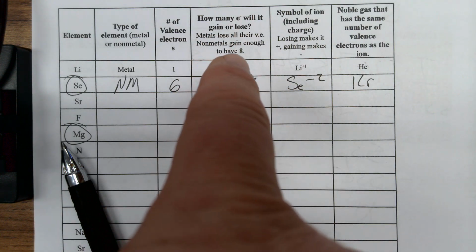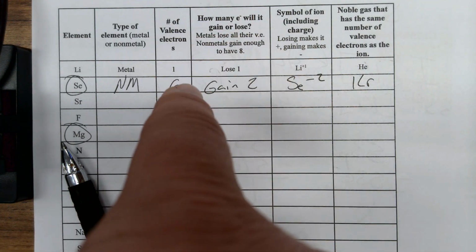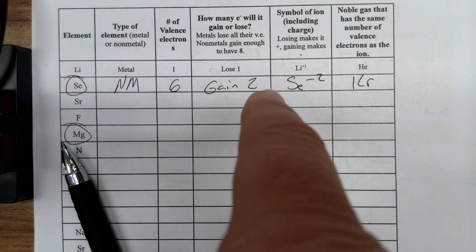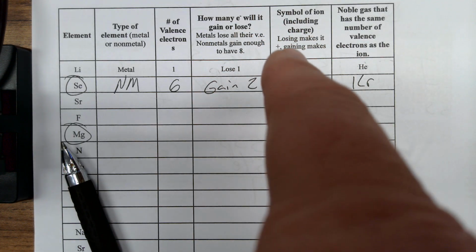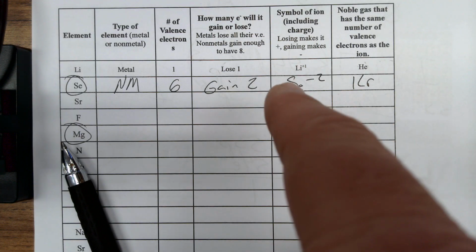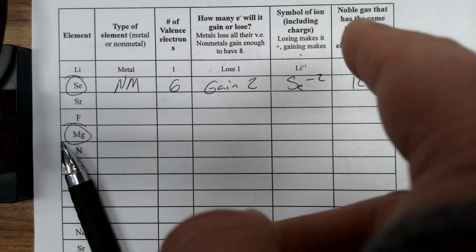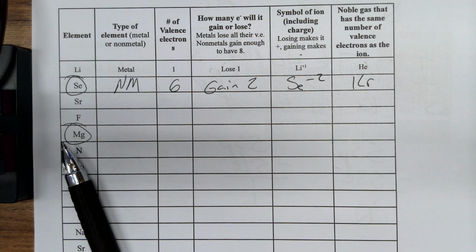How many electrons will it gain or lose? Metals lose all their valence electrons. Non-metals gain enough to get to 8. Symbol of ion: losing makes it positive, gaining makes it negative. Noble gas that has the same number of valence electrons as your ion. You need your periodic table for it. I'm going to come around, check what you did for magnesium.